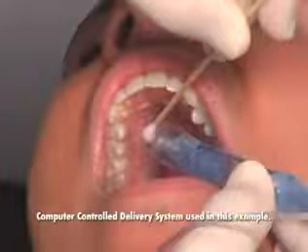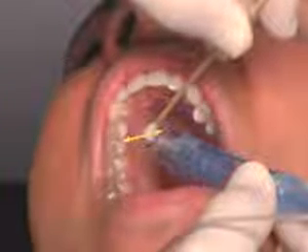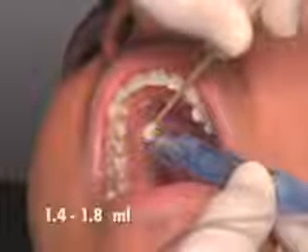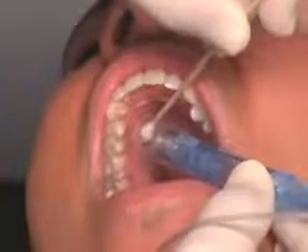The needle is inserted into the tissues at a point halfway along the line between the premolars and the midline of the palate. 1.4 to 1.8 mL of anesthetic is slowly deposited.